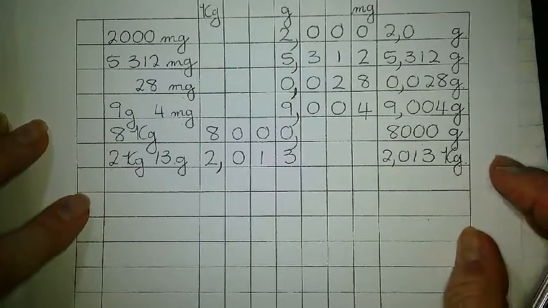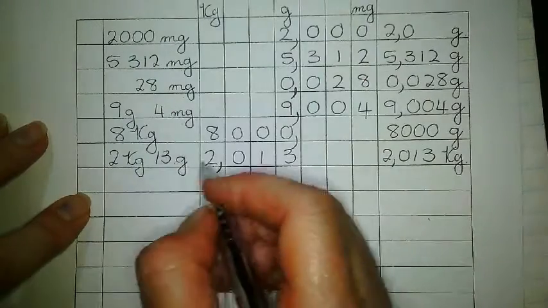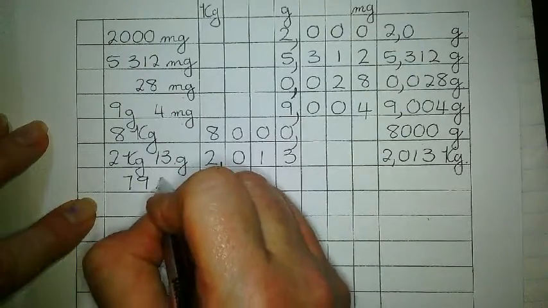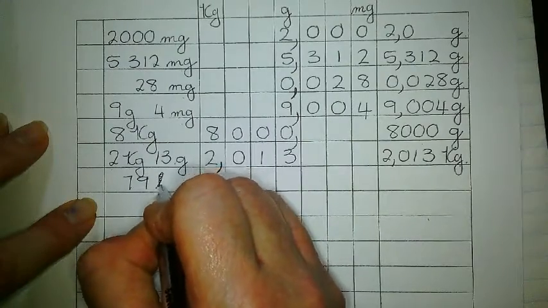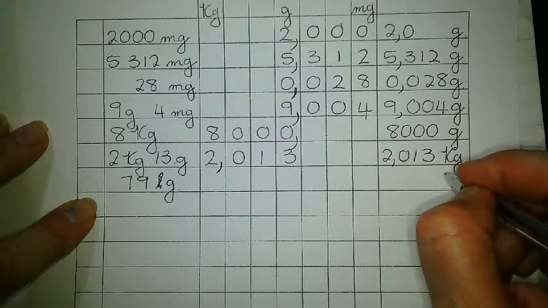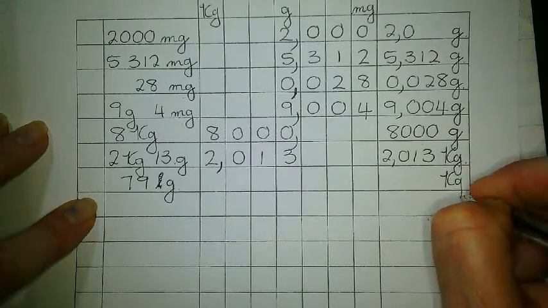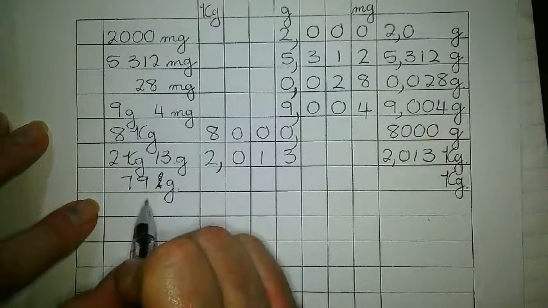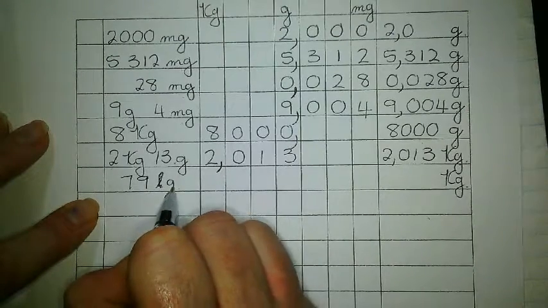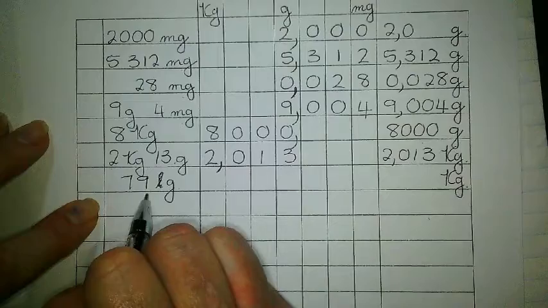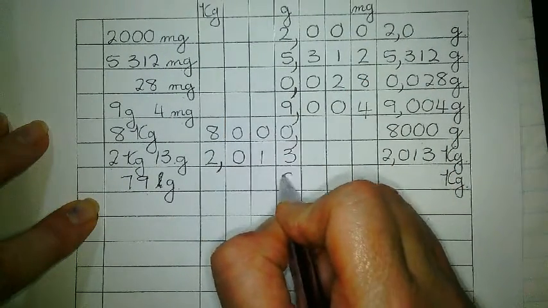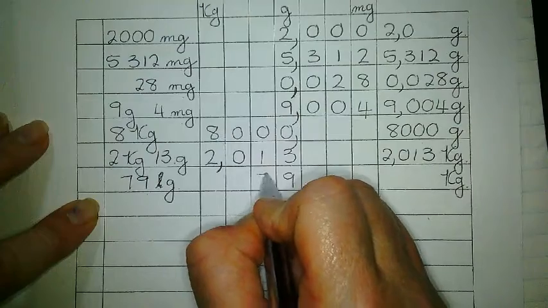Okay, to make it interesting, let's have the same numbers. Okay, let's make it gram. Okay, and then they want us to do first of all kilograms. So we're going to go to the gram column and we're going to complete the numbers under the gram column, we're going to write from the back the 9 and the 7.